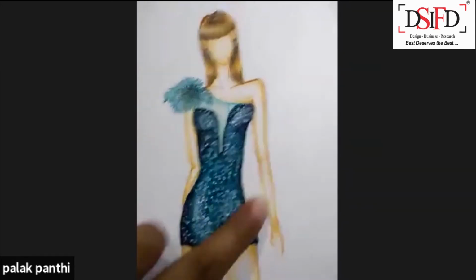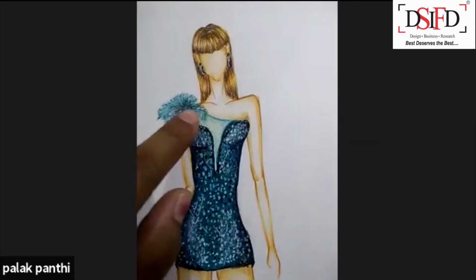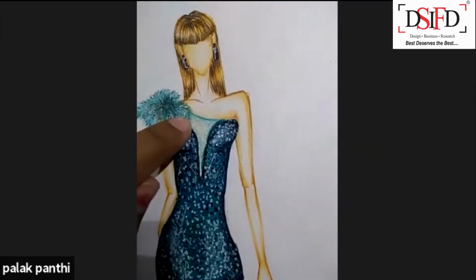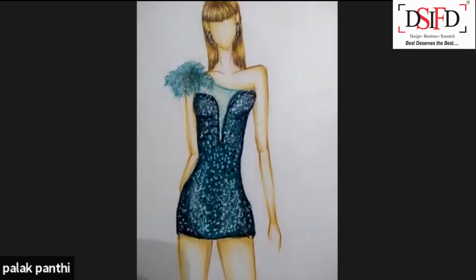Then this is full sequence. This is sheer fabric over here. So you understand that यहाँ पे sheer है, यहाँ पे उसका skin भी show हो रहा है. So how we do that, all these things I'll teach you.